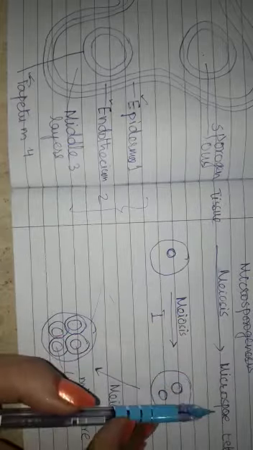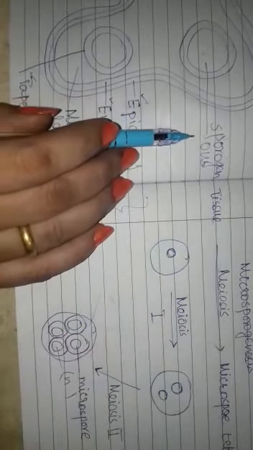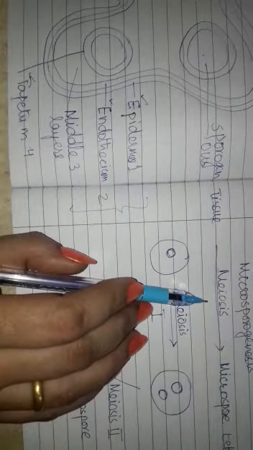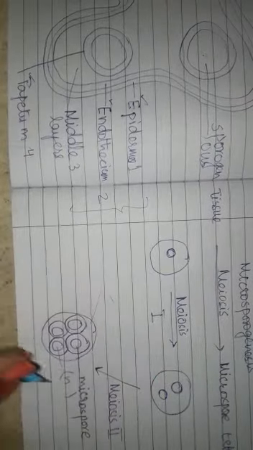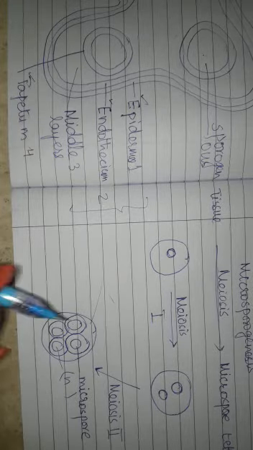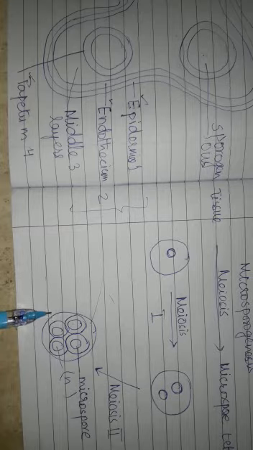Formation of microspore tetrad from microspore mother cell by the process of meiosis is called microsporogenesis. अब ये microsporogenesis हो गई. इसके बाद क्या है? The microspores, as they are formed, are arranged in cluster of 4 cells. This is how they are formed, and this is called microspore tetrad.